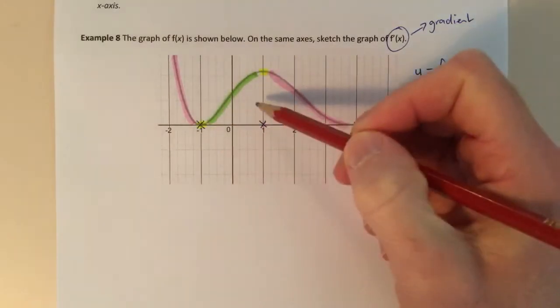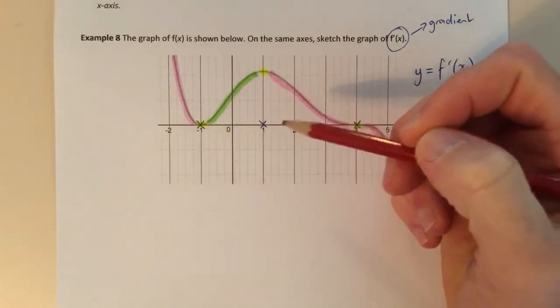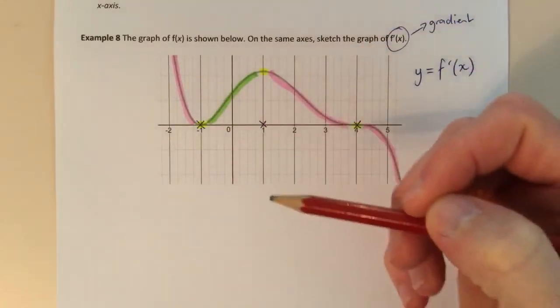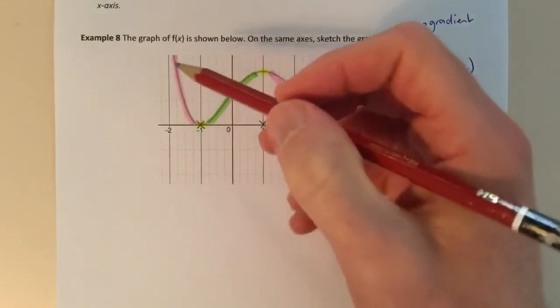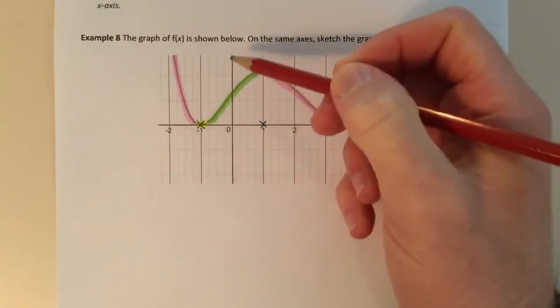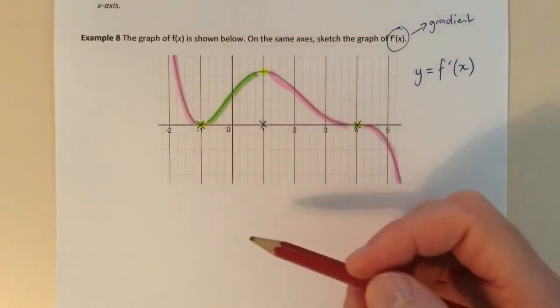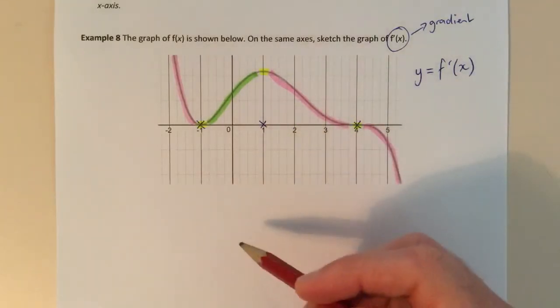The other thing that we should try to consider, and it's hard to get this perfect, is how steep the gradient is. Because if the gradient's really, really steep, then your graph should be well below the x-axis or well above the x-axis. If the values are relatively flat, they should be closer to the x-axis because the gradient's closer to 0.